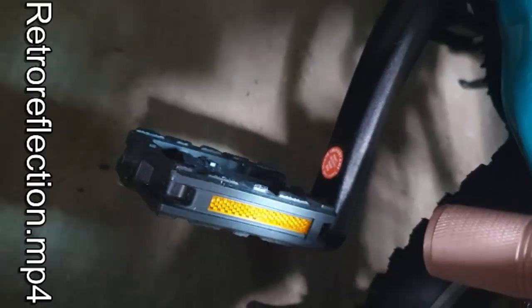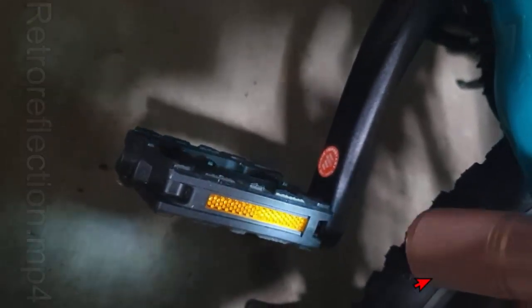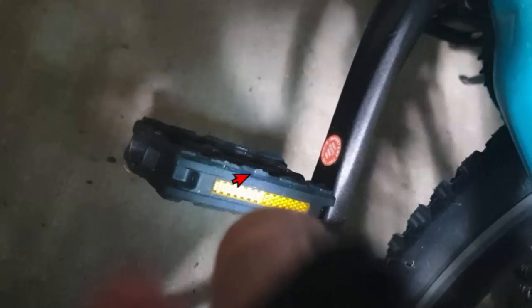So if you grab a torch and shine it like you would at a mirror and reflect it back into your eyes, you see it's not very bright. But when you shine it from the direction of your eyes, you can see it's quite bright right there. And so you can do that.